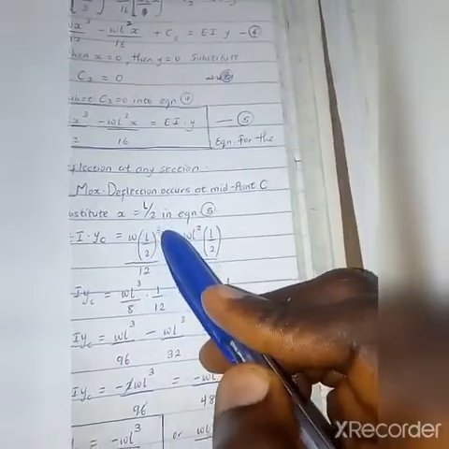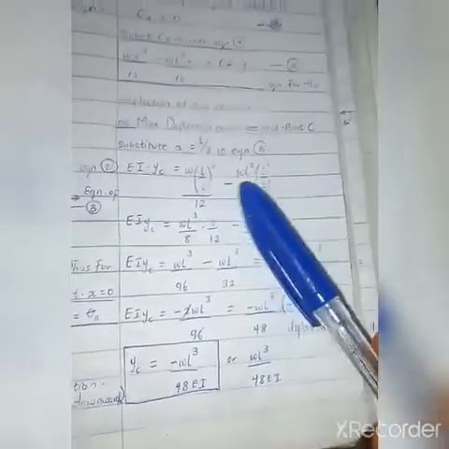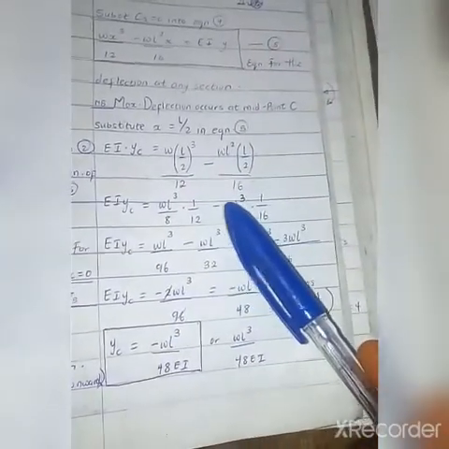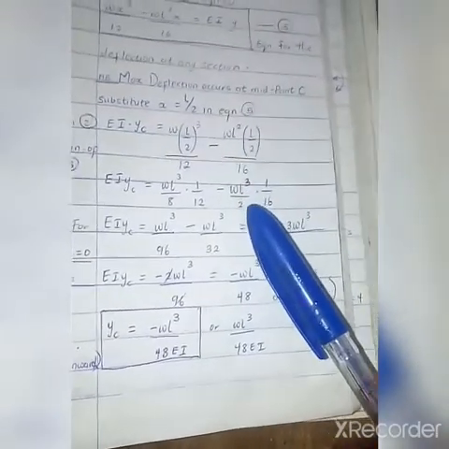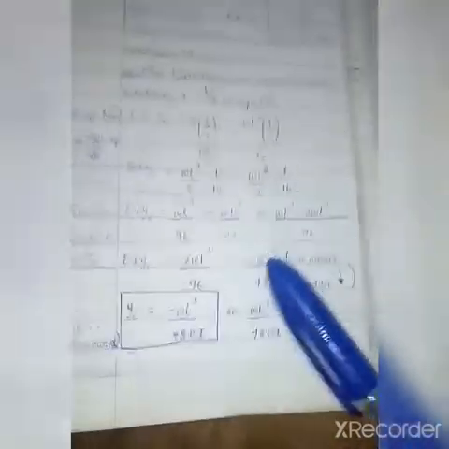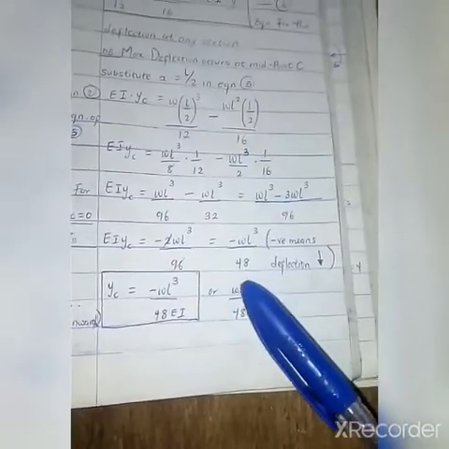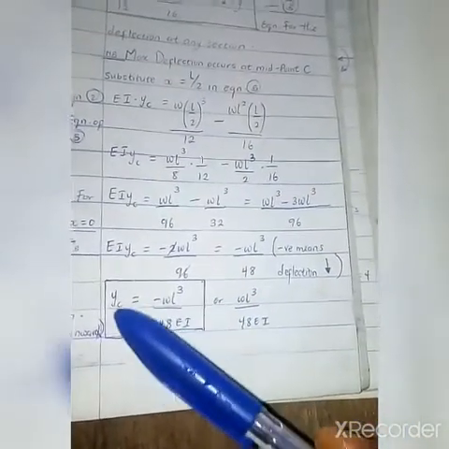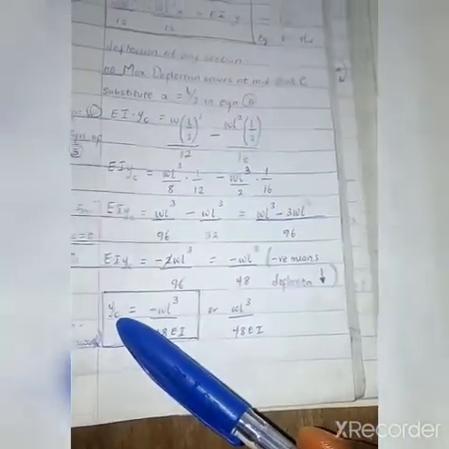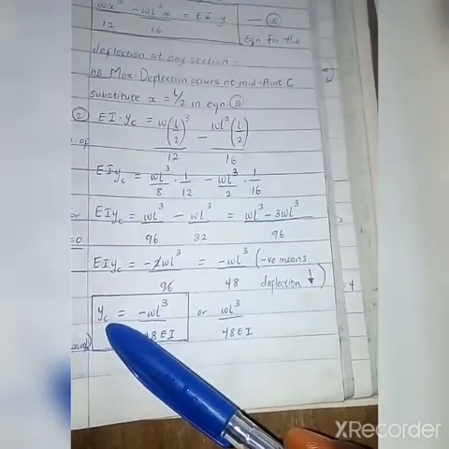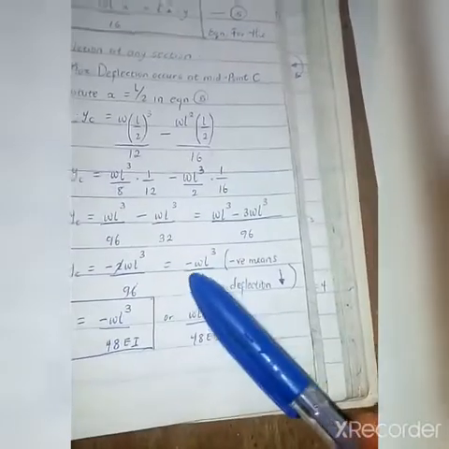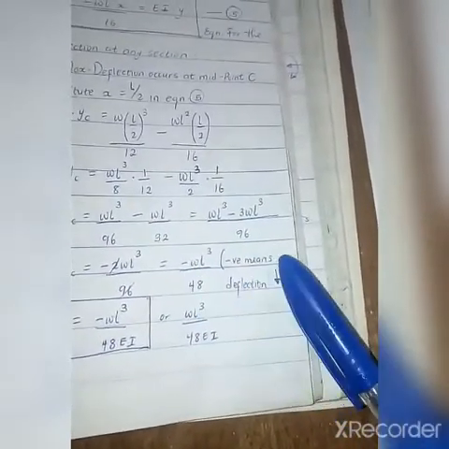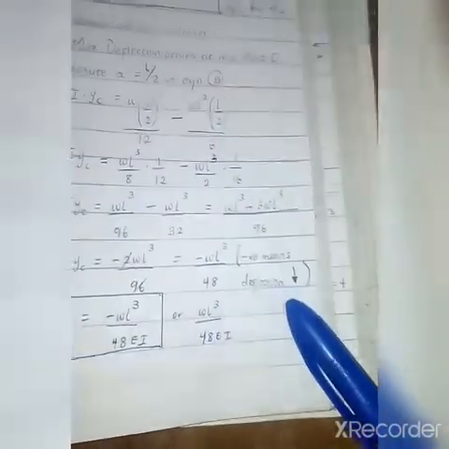We substitute L over 2 into the equation, follow the steps that are broken down for better understanding, and resolve it to be this. So this is the final equation for maximum deflection. The negative sign there indicates downward deflection.